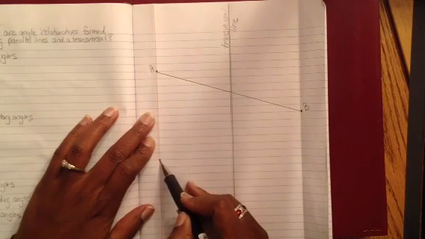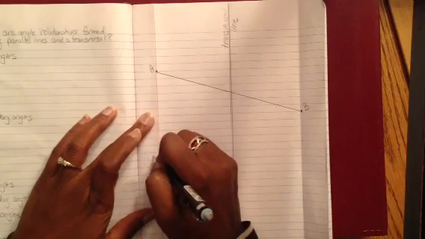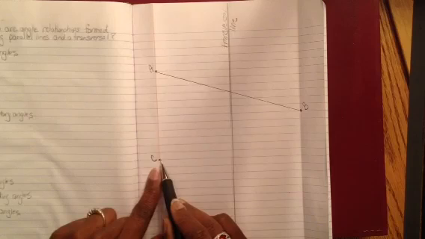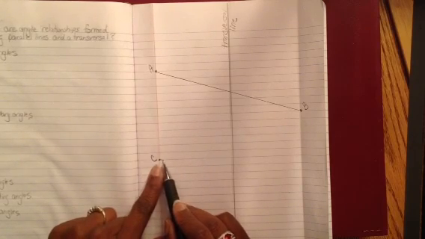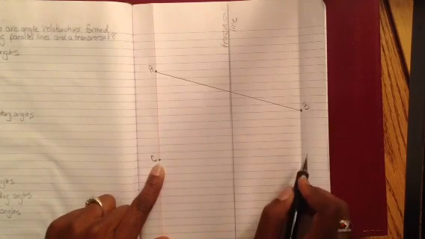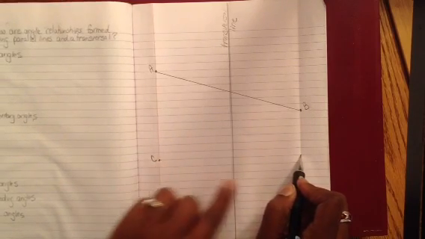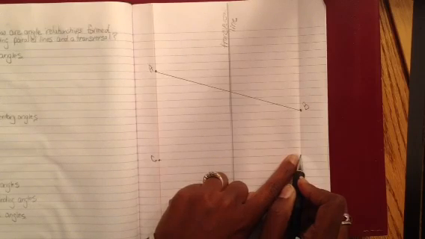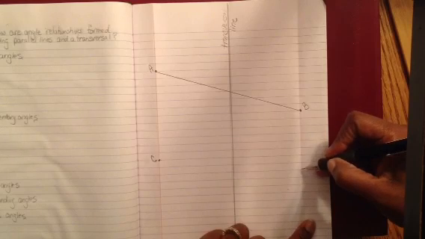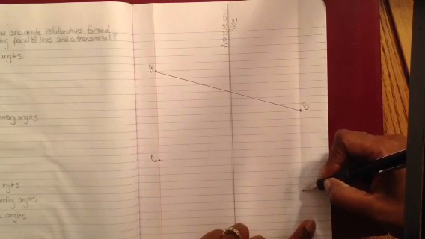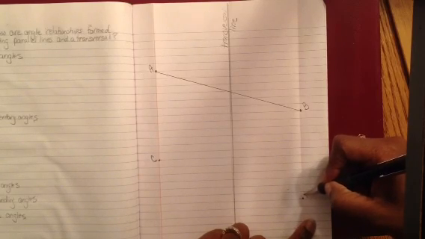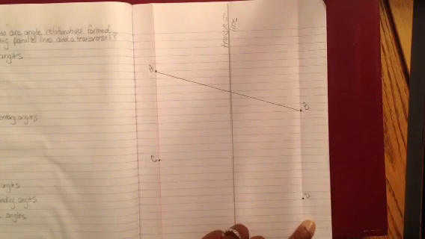I'm going to make my next point here, and I'm going to label this point C. From point C, I'm going to come across to the right, across my transversal line, all the way to my right-hand margin. From here, I'm going to count down 1, 2, 3, 4, 5, 6. Mark this point, and I'm going to label it point D.